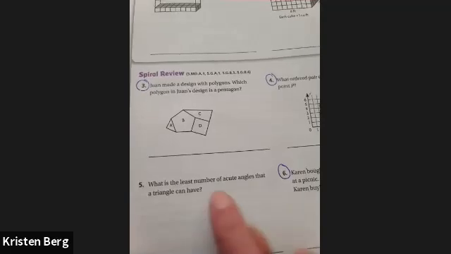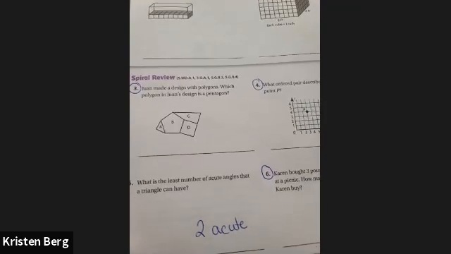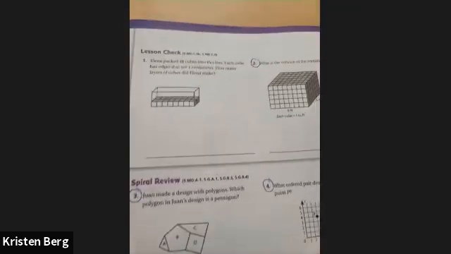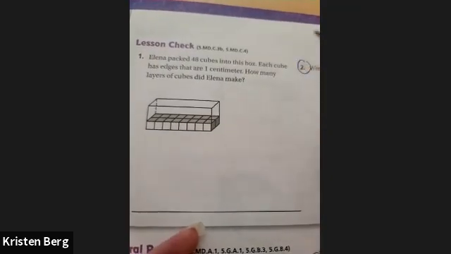So therefore, the least number is that they would have to have at least 2 acute angles in each triangle. There's no way it could be less than 2 acute angles in a triangle.